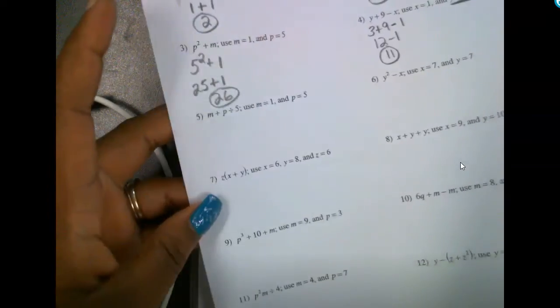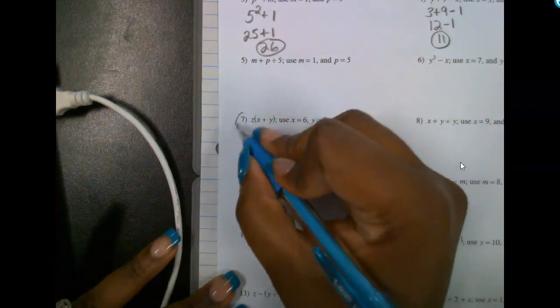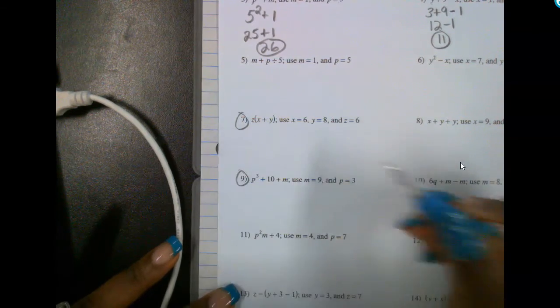I want you to work on all of this. Make sure you get all of this done. Turn over on the back side. Actually, what I want you to do is let's do the ones that are circled. I'm going to circle the ones I want you to do. I want you to try number 7, number 9, number 11, number 12, number 13.